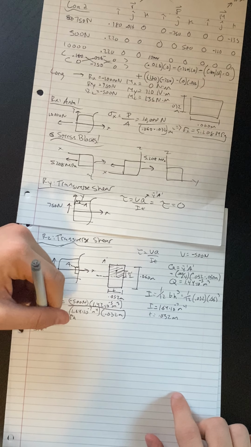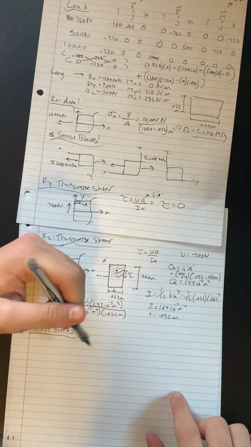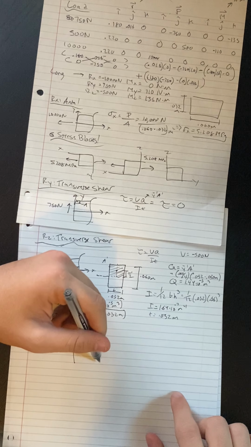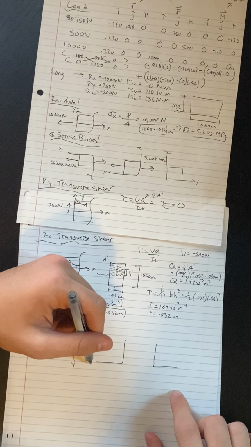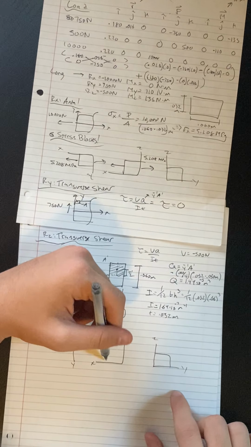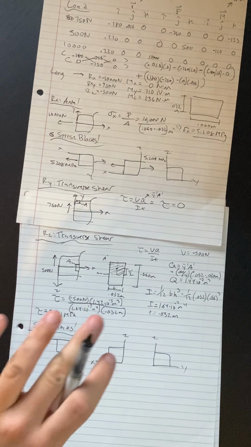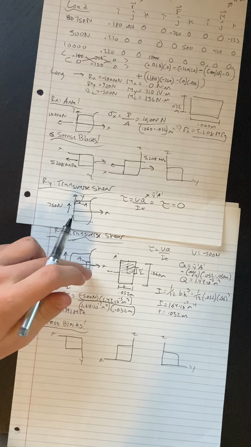And so for writing our stress blocks, this is going to be in the negative direction, and it's only going to be on our XZ plane.